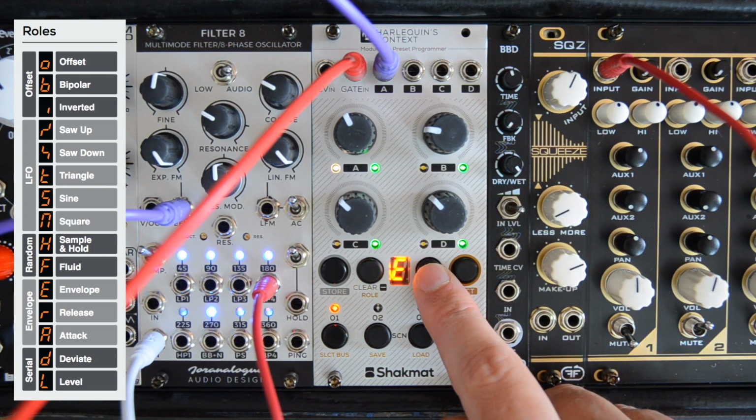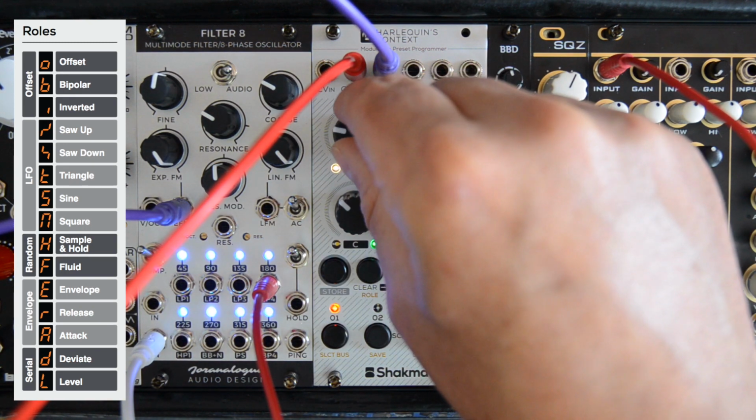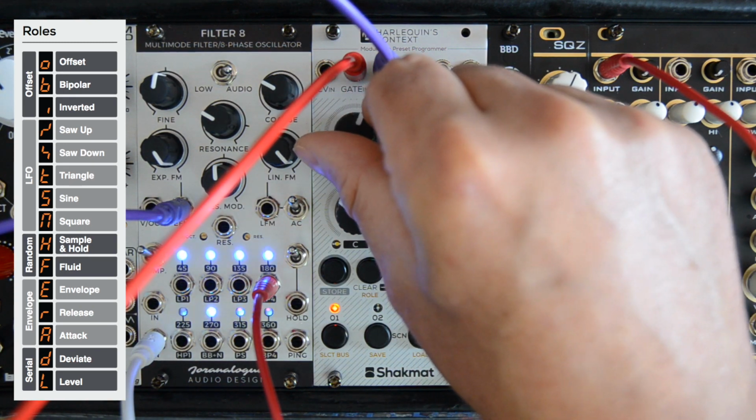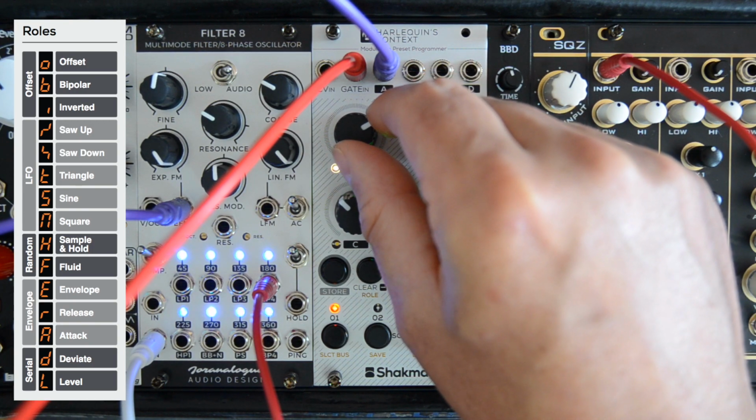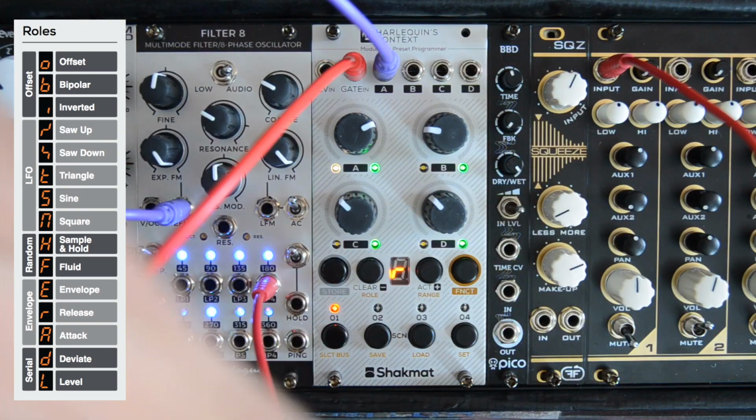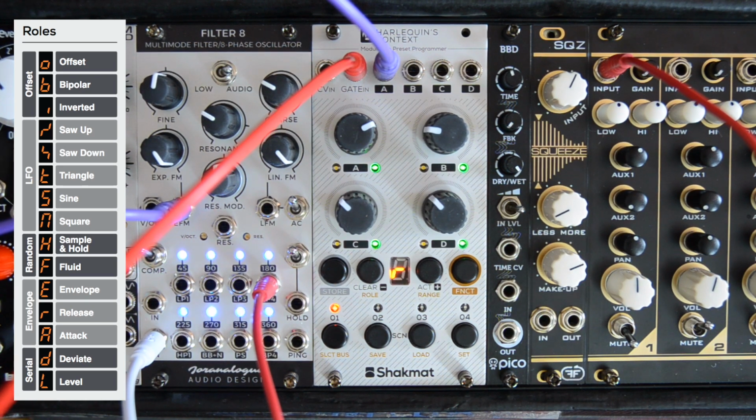The next role is just a release envelope. This one also reacts to the length of the gate. Let me increase it.